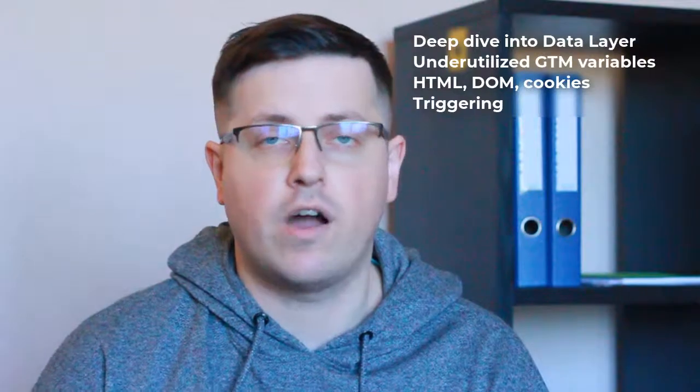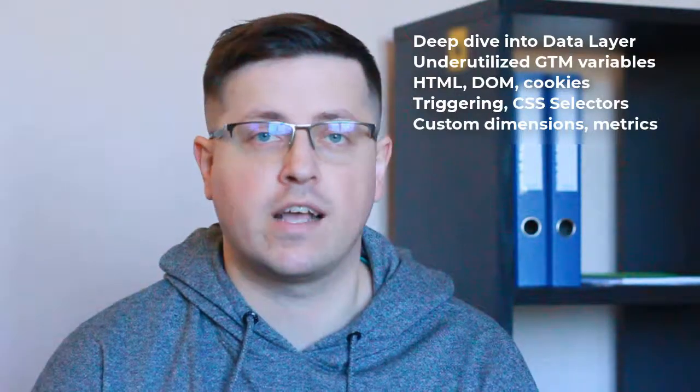Then going forward, we'll take a look at triggering, tag firing options, and how you can use CSS selectors in your tag management. Let's not forget about further Google Analytics implementations such as custom metrics, custom dimensions, user ID. We'll take a look at the most common headaches such as cross-domain tracking and the proper debugging of cross-domain tracking, iframe tracking. We'll take a short glimpse at custom task.